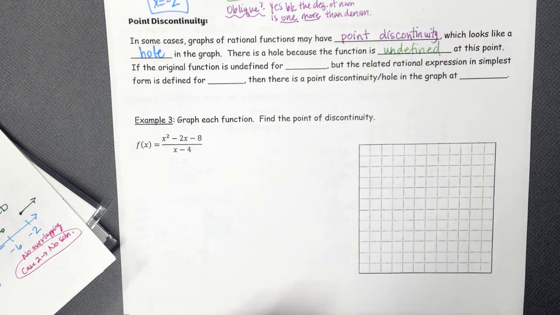So this has to do with the cancellations that we talked about in 9.1 and 9.2. If you have an original function that's undefined for a certain x value, your book just calls it x equals a.